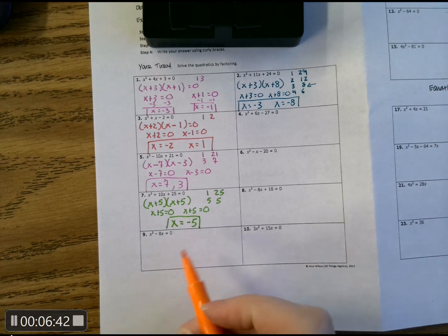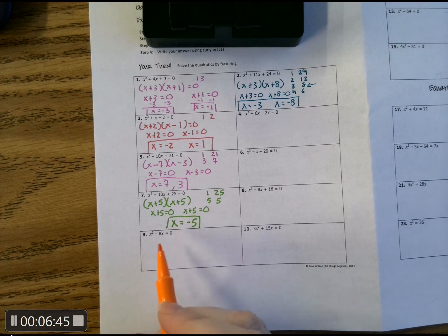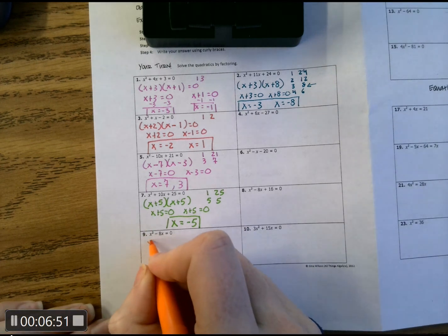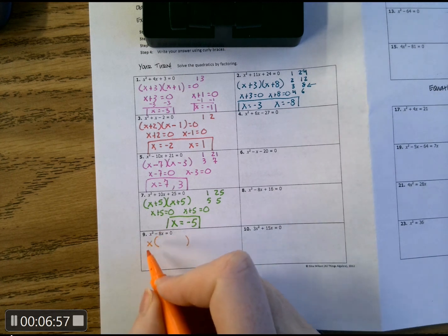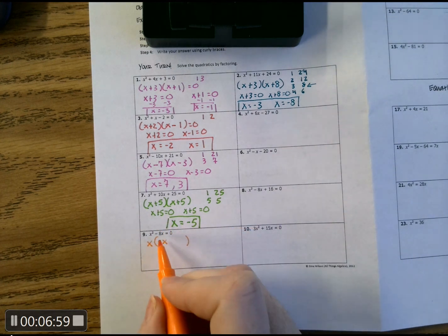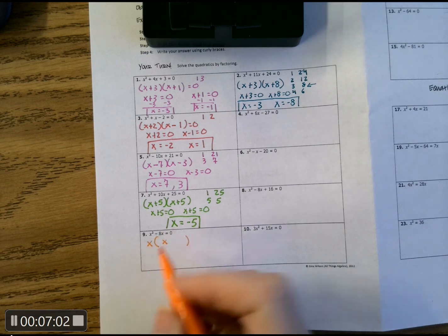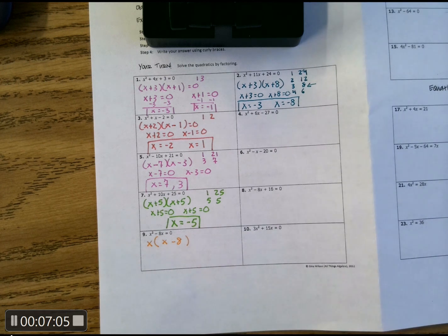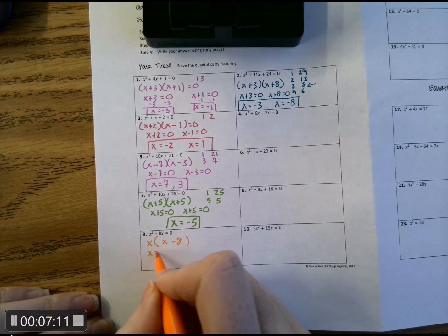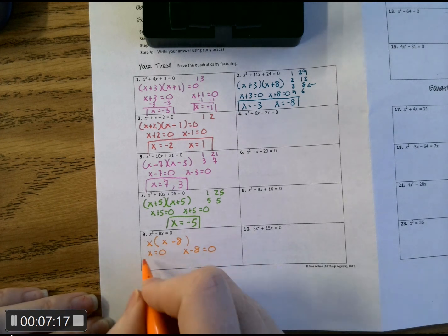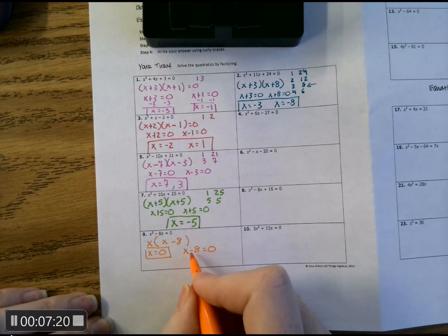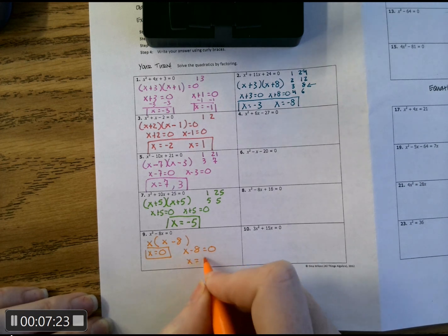And then for this one, make sure that we're set equal to 0. And we do have a greatest common factor. It's going to be x. So I'm going to take out an x. I'm going to have my parentheses. X squared, take out an x, I'm left with an x. And then negative 8x, I take out an x, so I'm left with negative 8. And so now I need to set both of these equal to 0. And so x equals 0, that's a solution. And then add 8 to both sides, so x equals 8.